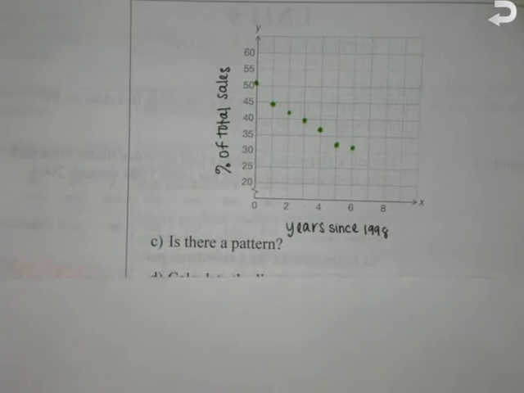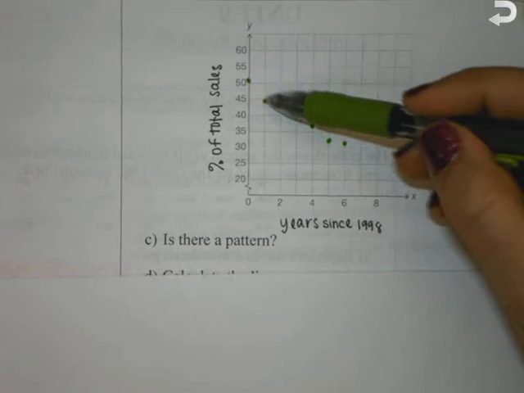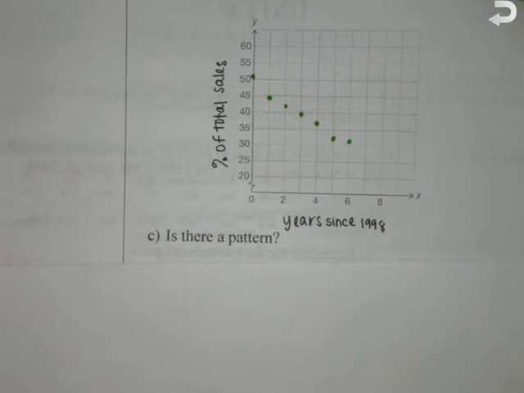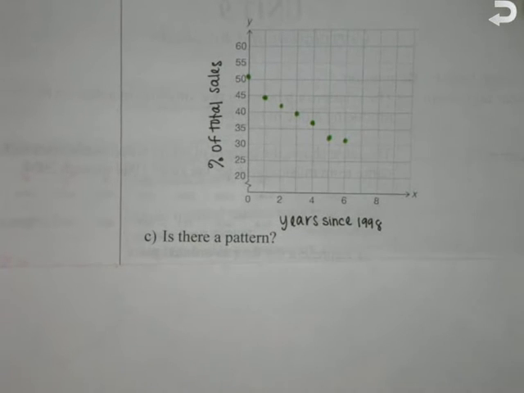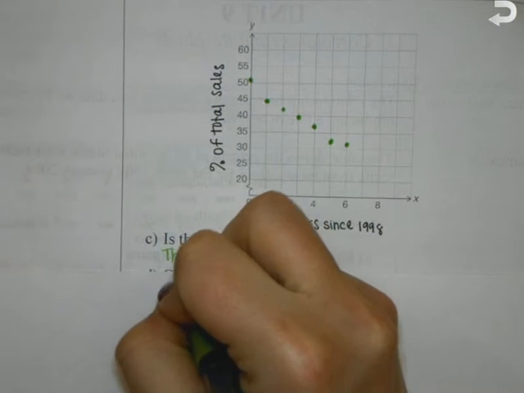So, do you guys notice the pattern, part C? It's decreasing. What shape kind of does this make? Linear. It looks like a linear graph. Is it exactly linear? No, but it's pretty close, right? So I would say that the graph has a linear pattern.